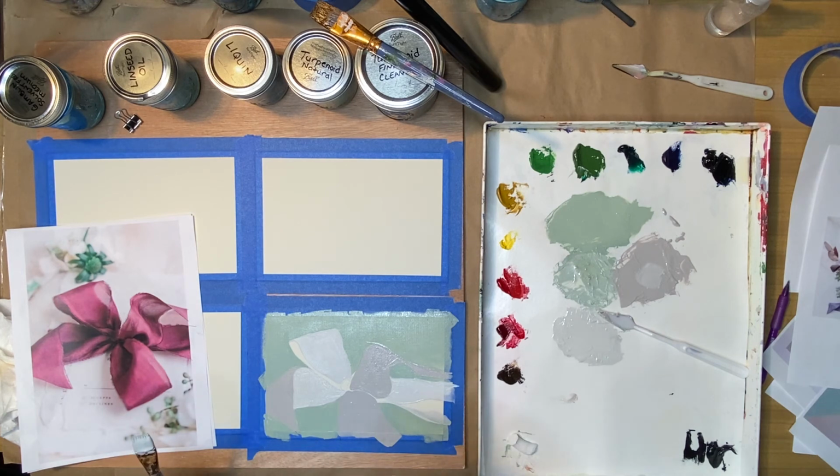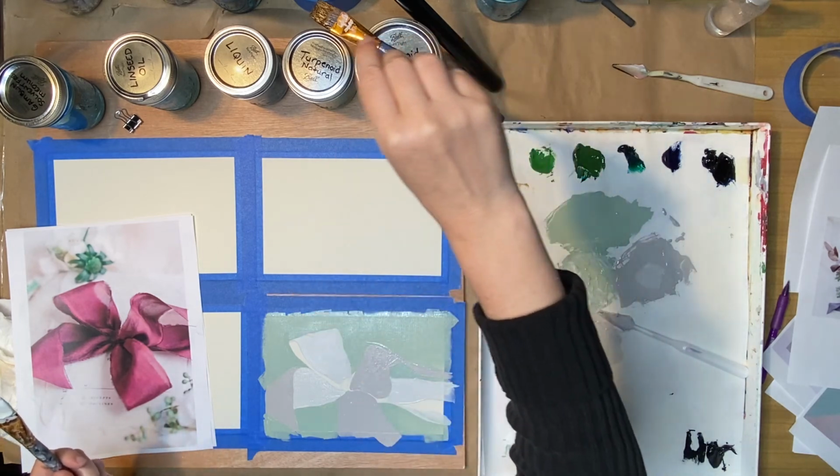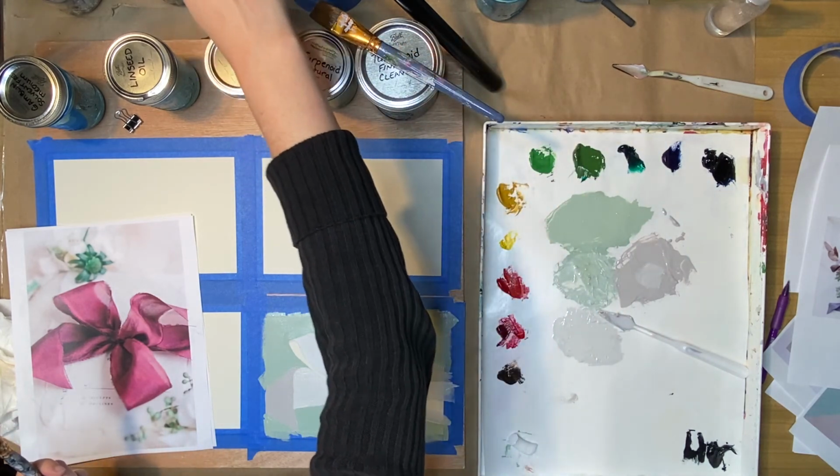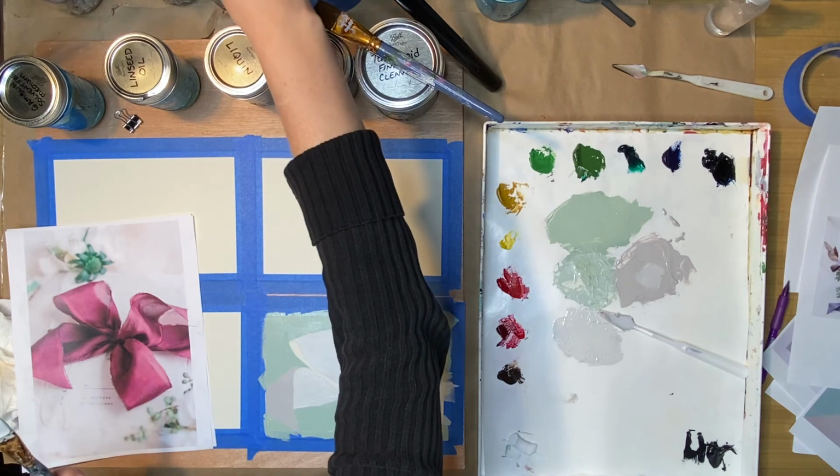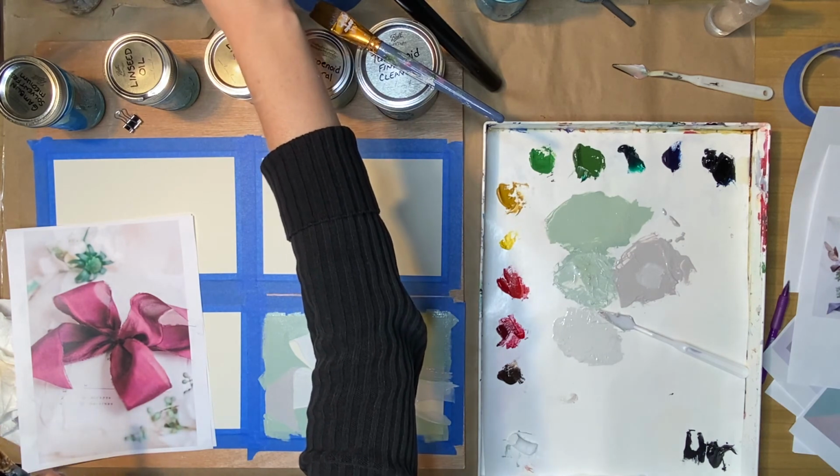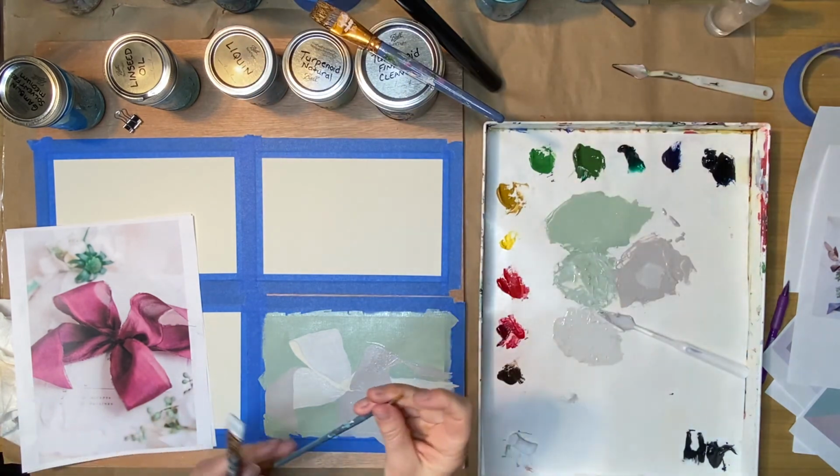Gonna try. Can't find my liner brush. I'll try a little flat maybe.